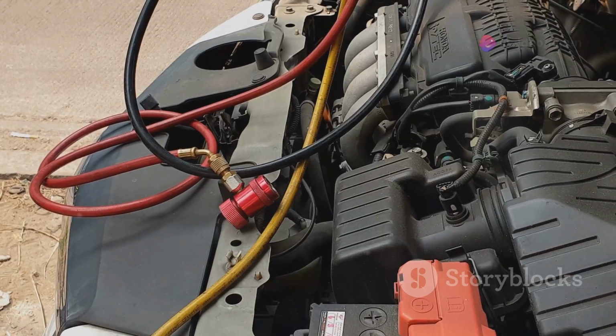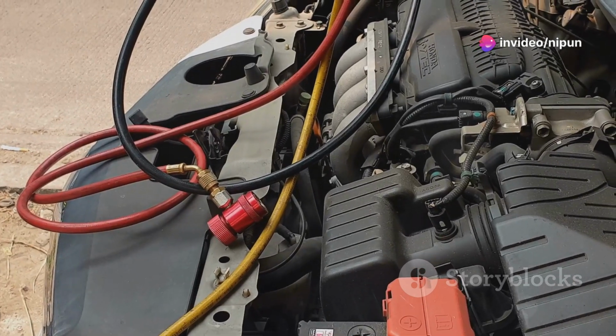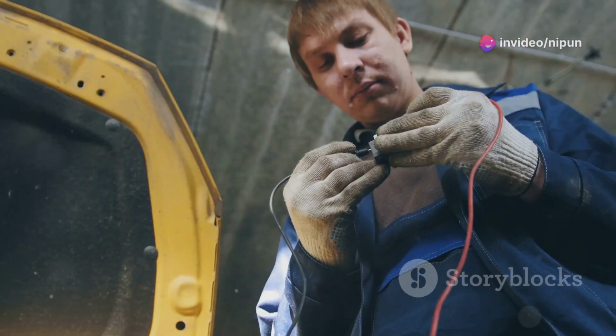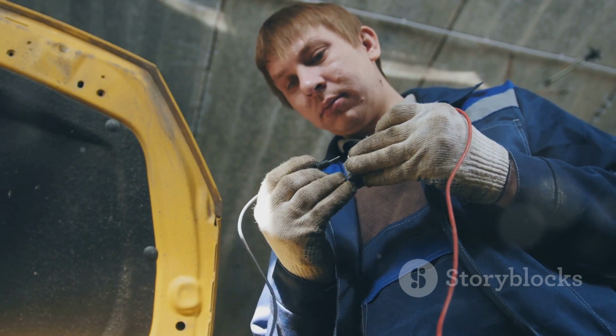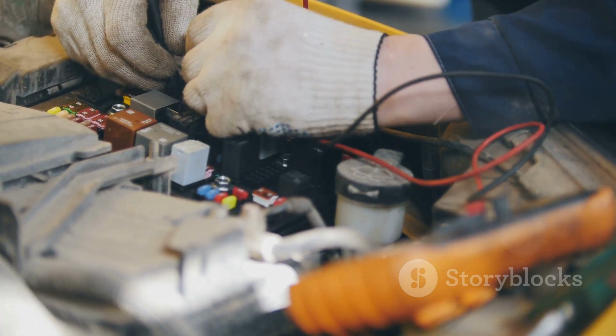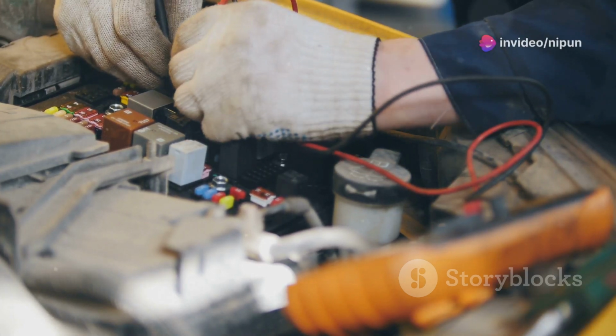Wiring issues such as loose connections, damaged wires, or corroded terminals can disrupt the flow of electrical signals. This disrupts the communication between the ECU and other components. A thorough visual inspection of the wiring harness is crucial during diagnosis.